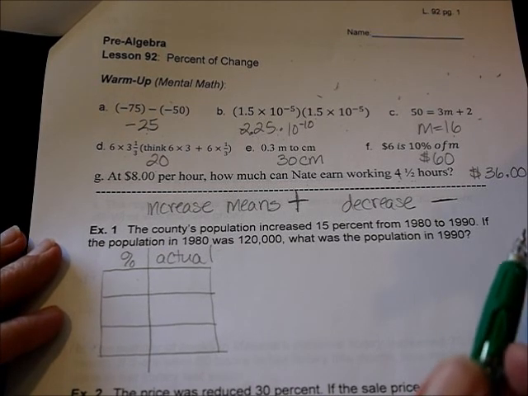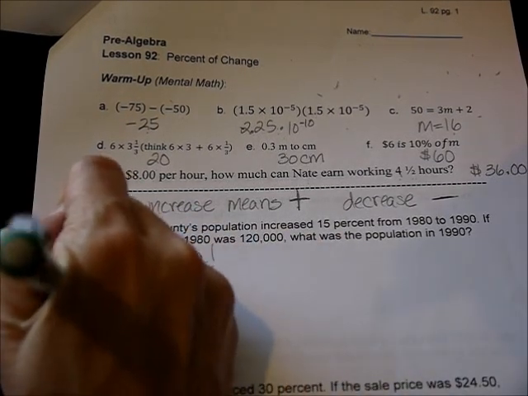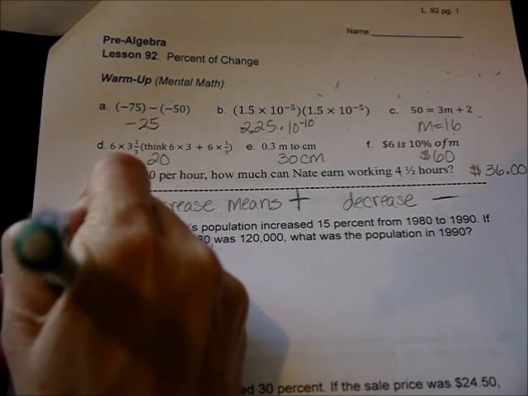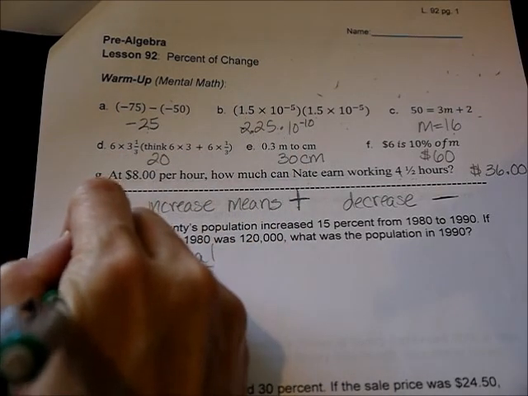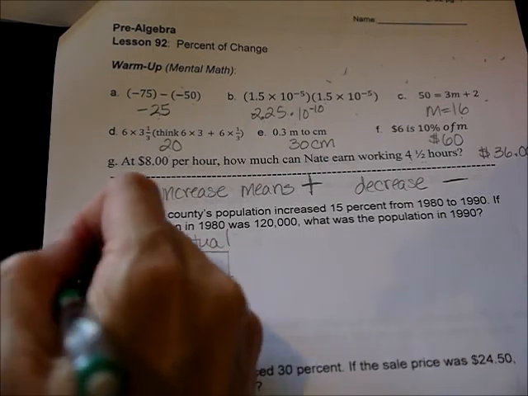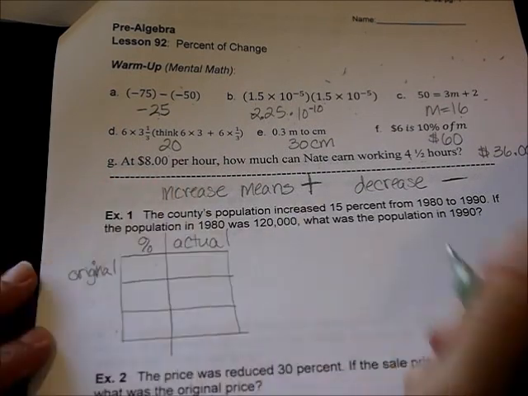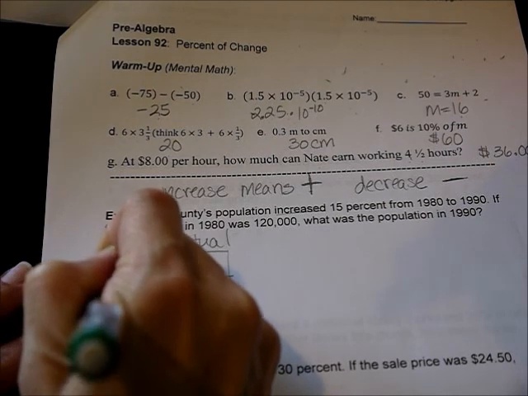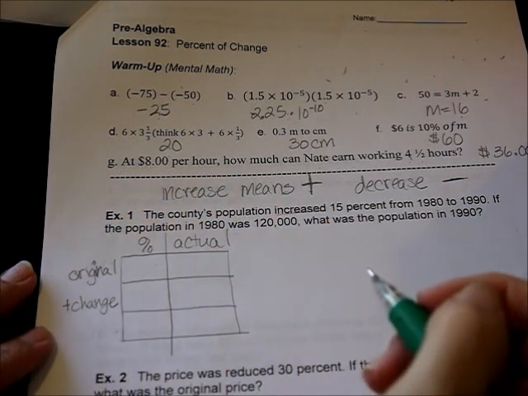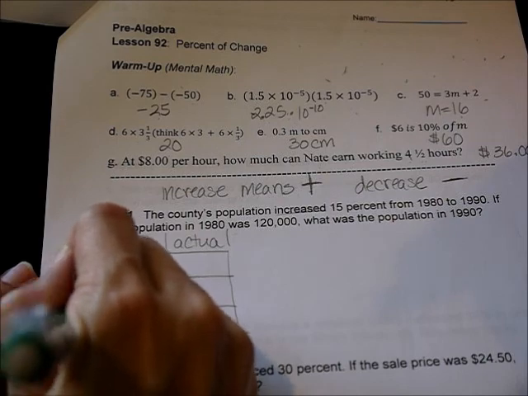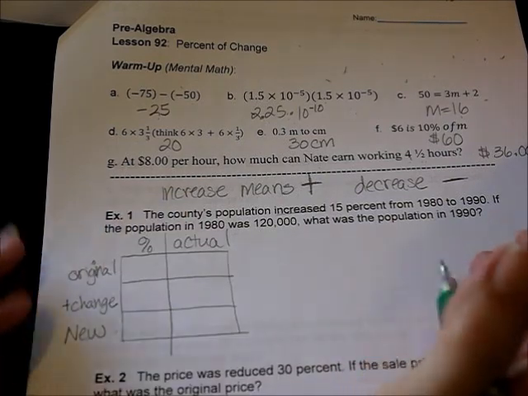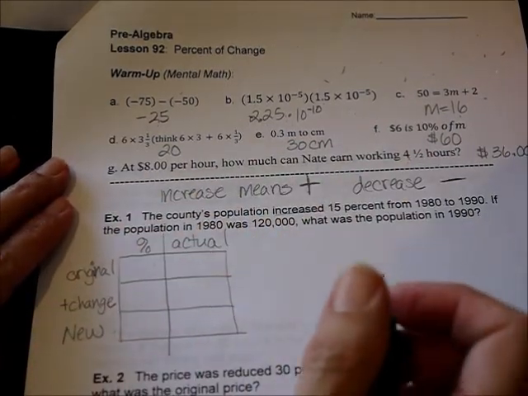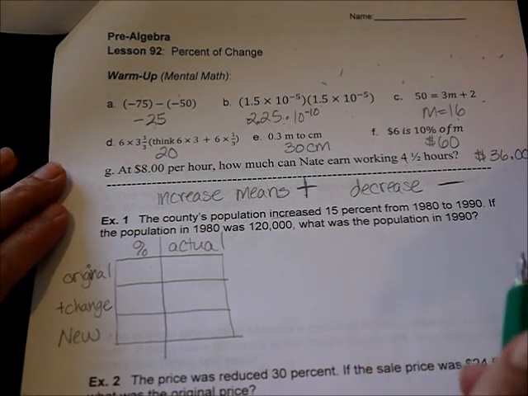So what we do here is we talk about original. Okay, sorry, original, can't see my writing there. And then change. Now it was an increase, so we're going to say adding the change, so it changes for the bigger, and then what's the new amount. Okay, so here's our box, and we're going to figure out what goes in there.